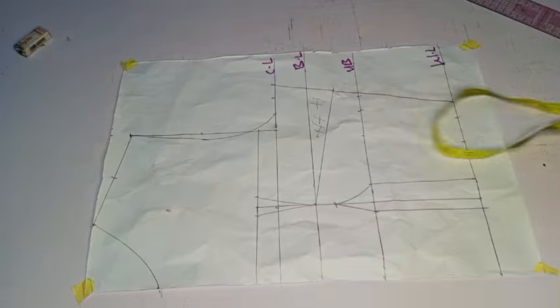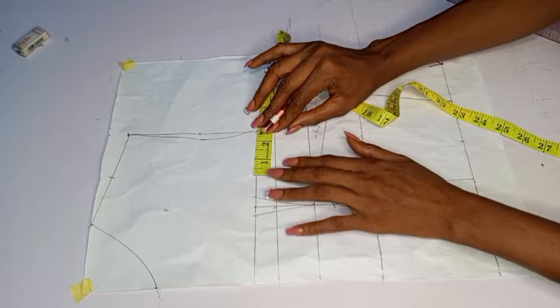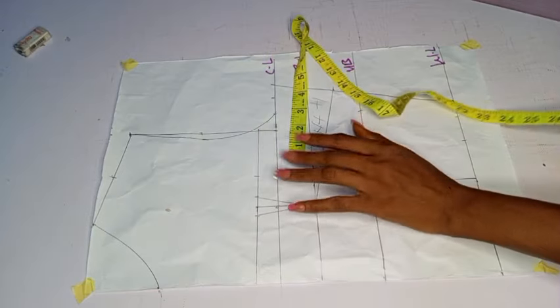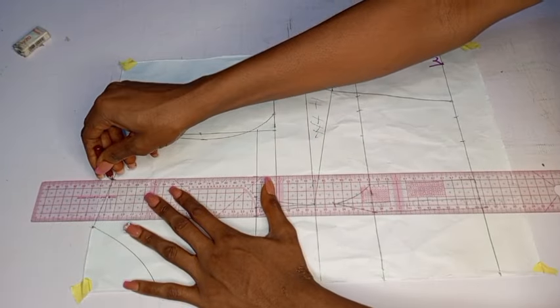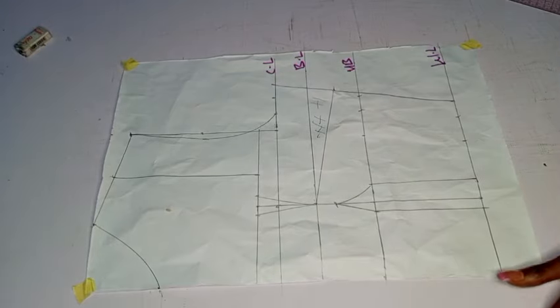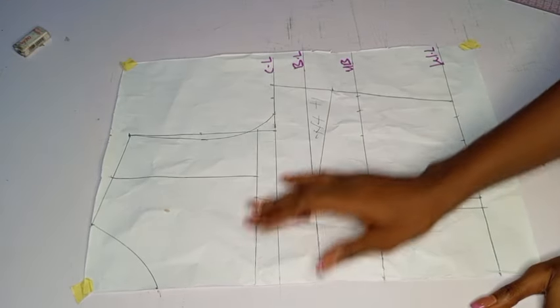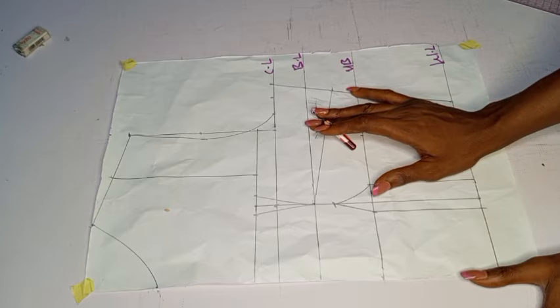And after dividing it by 2, I got about 2.5 inches there. I'm going to mark that 2.5 inches here as well from the armhole, because it is a square neckline, and I'm just going to connect from that point to this point this way. So this is our neckline. You can see how easy it is to draft this, and this is basically it for the front.